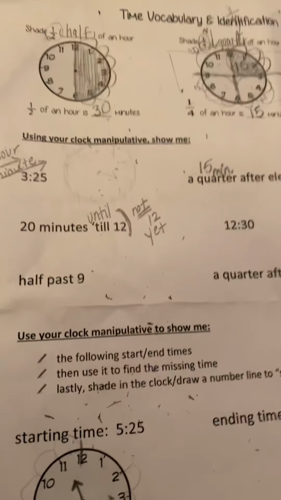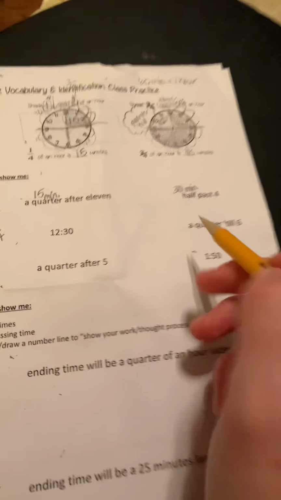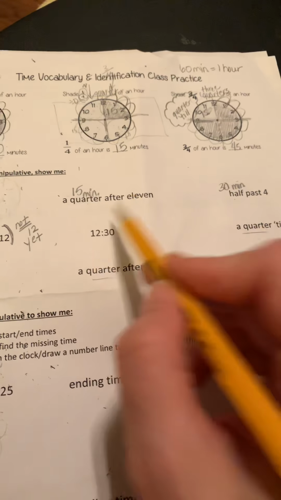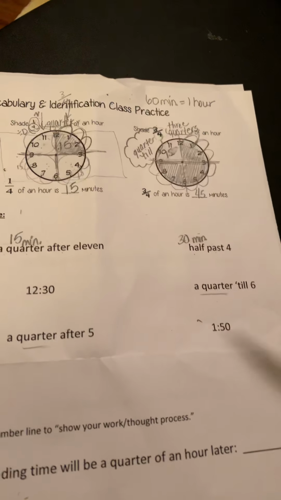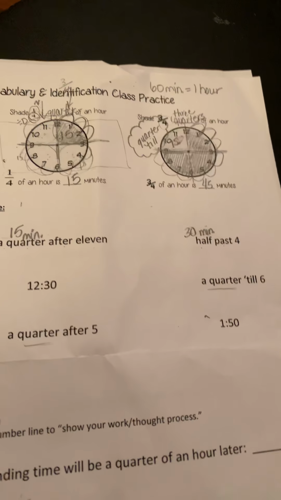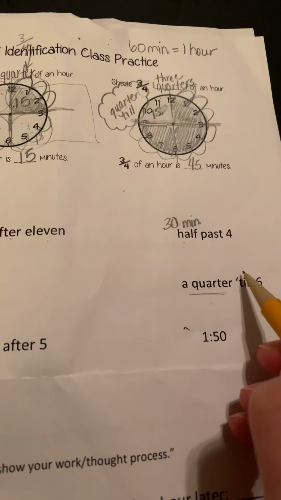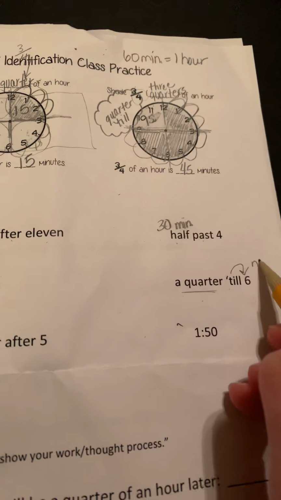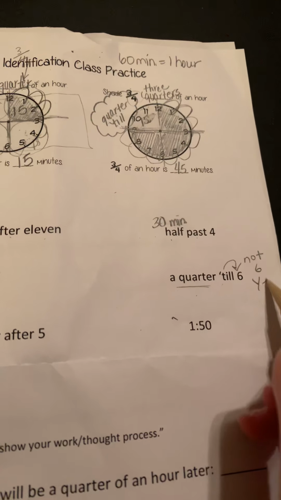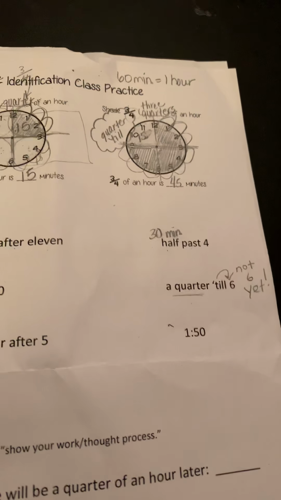So model it. And then I would again make them write the quarters. Make them write that 15 minutes again. Make them write the half again. The more they read it, write it, say it, it takes like, I don't know, 30, 50 times to put it in long term. Remind them, till 6. Till means not 6 yet. So if it's not 6, it's the hour in front.